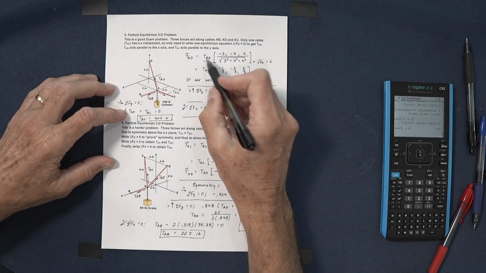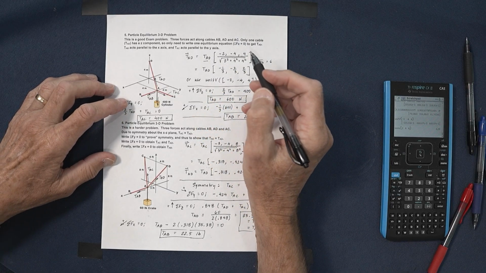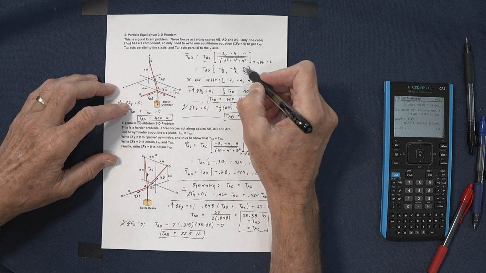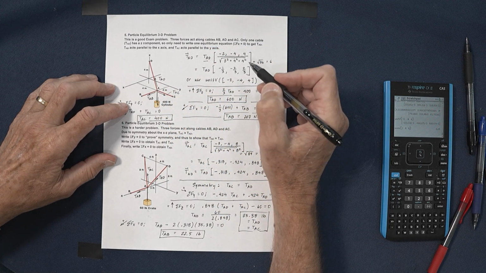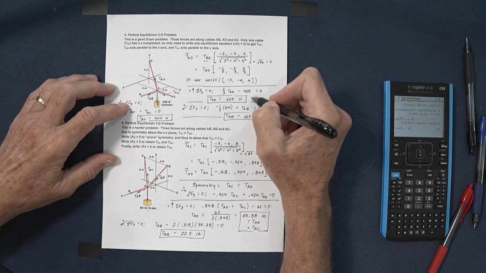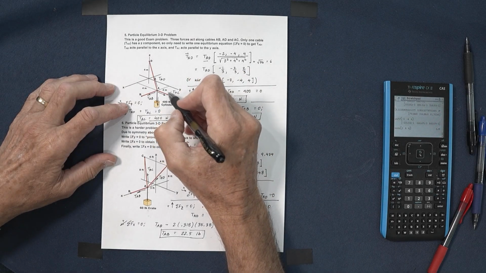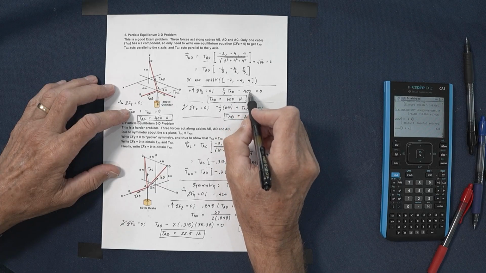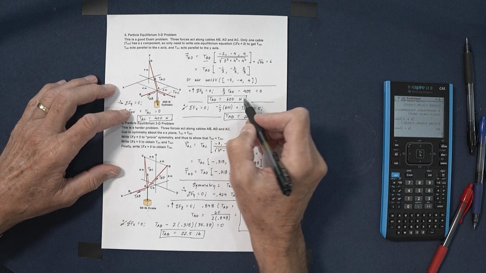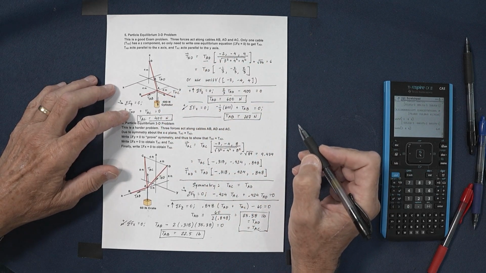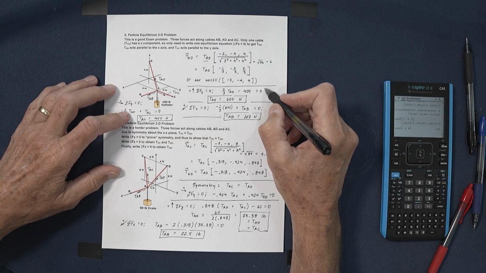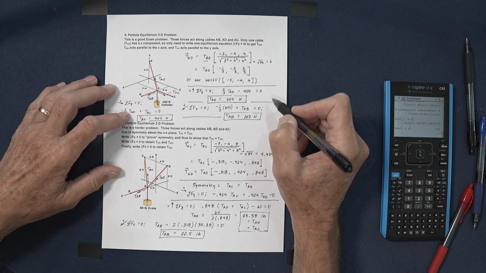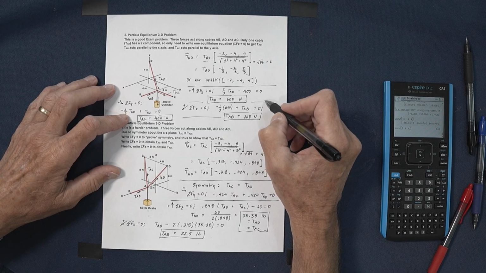So once we have the unit vector for TAD, we can sum forces in the Z direction, and we get 2/3 of TAD minus 400 is equal to 0. This one does not have a Z, this one does not have a Z. And I get TAD is equal to 3/2 times 400, which is 600 newtons. And likely that's the only question an exam question will ask. But you can go on from that.